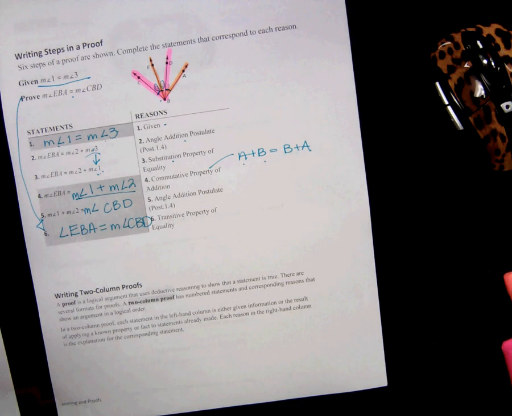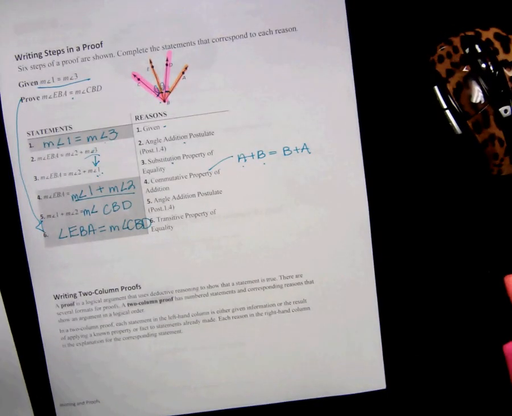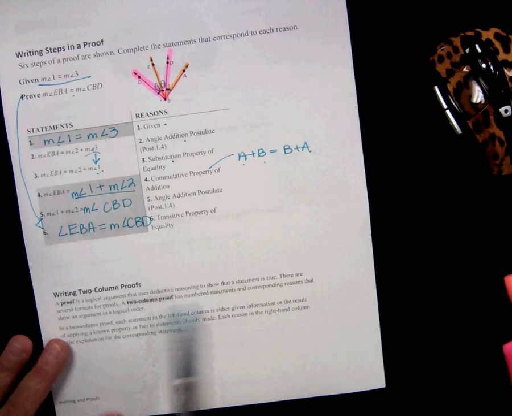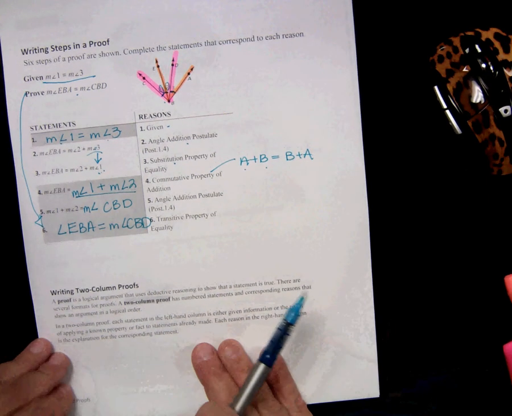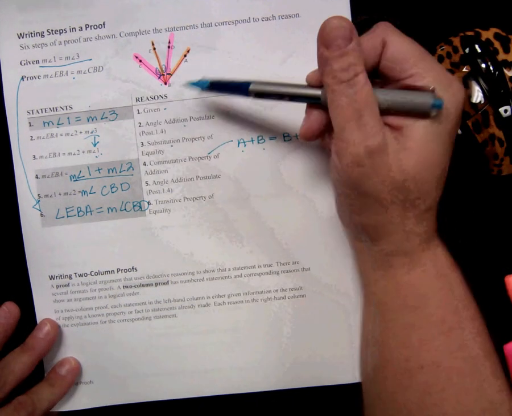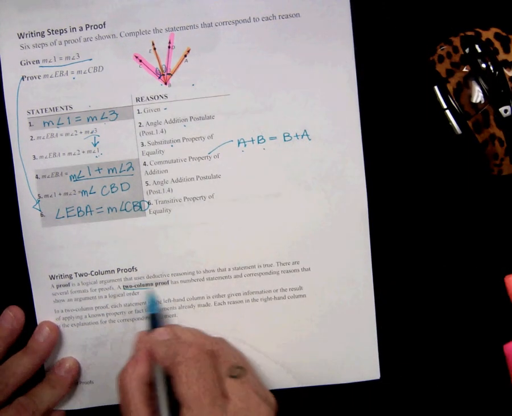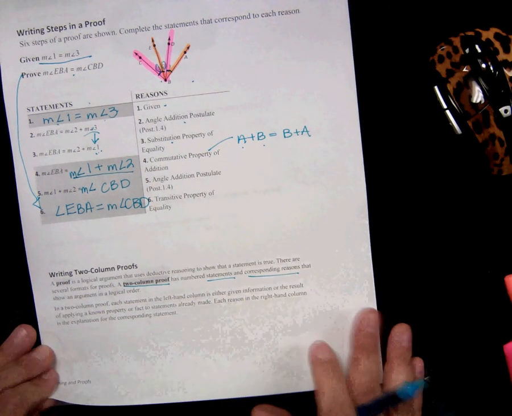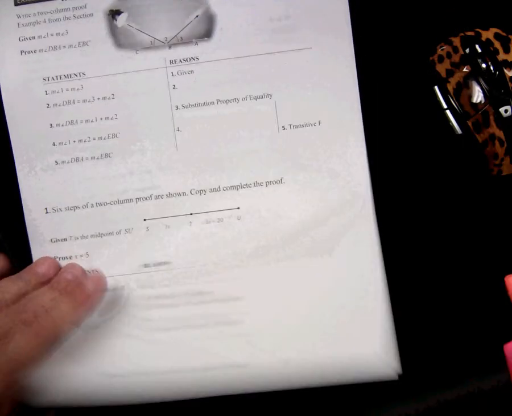And these are going to take some practicing to get used to. Proofs, we already said, are a logical argument that uses deductive reasoning. What we're doing is called a two-column proof. We're doing statements and reasons. A two-column proof has numbered statements with reasons that go with them in a logical order. Let's go practice some more.